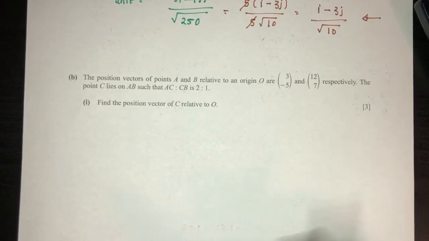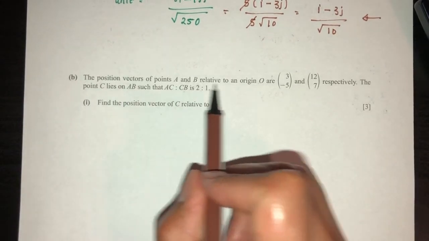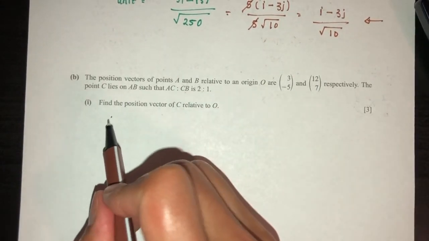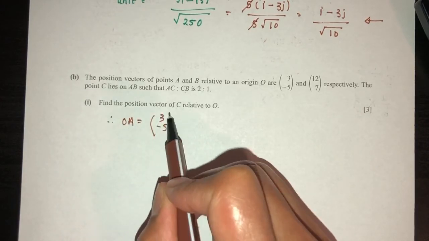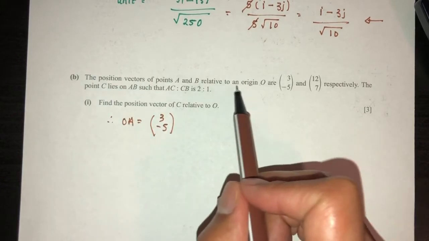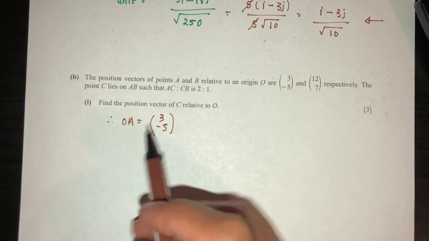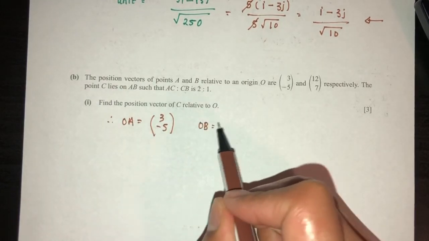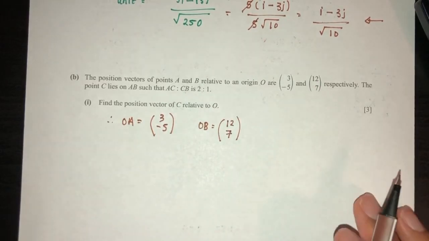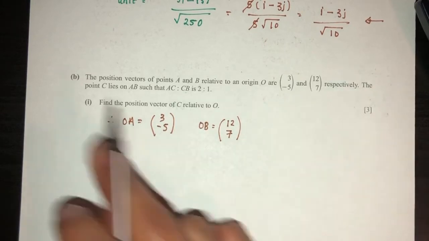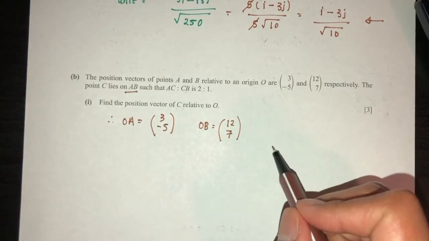Now for part B, the position vectors of A and B are given by this. So here we have OA is given to you by (3, -5). So whenever you see position vector, it means this, okay? Now OB is given to you by this, (12, 7), respectively. Now the point C lies on AB, so we have a line AB.